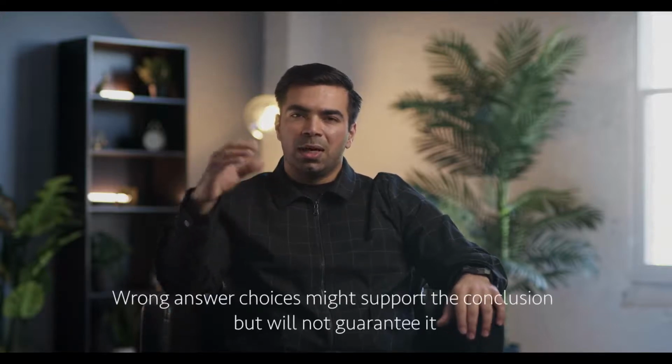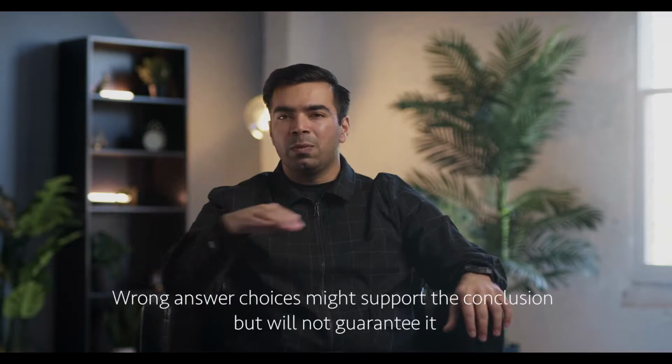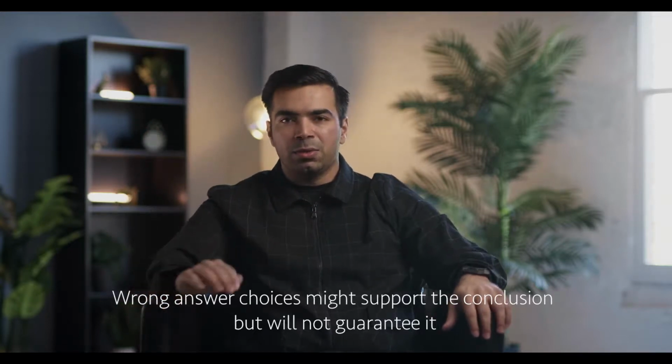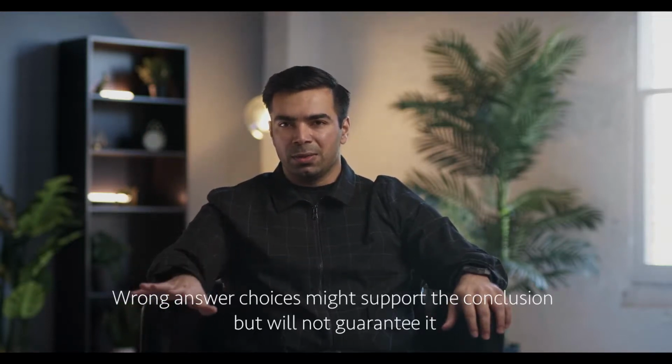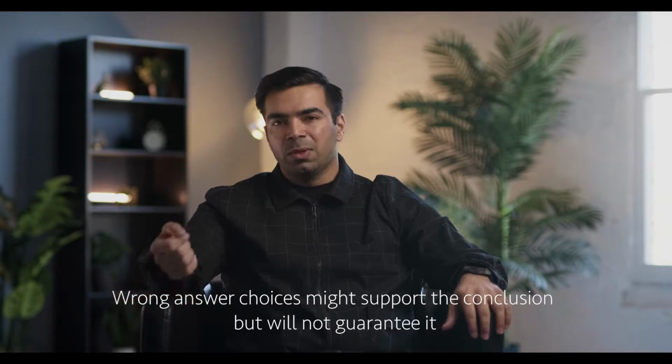There's no gap anymore. The wrong answer choice might support the conclusion, might strengthen it a bit, but it will not guarantee it. There's no way the wrong answer choice guarantees the conclusion. It's just not possible. There will be only one answer choice that does it. Okay. Again, think about it this way. You're picking an answer choice, which is like a premise. You're throwing it in the stimulus, and once you put it in, it makes the argument really strong.